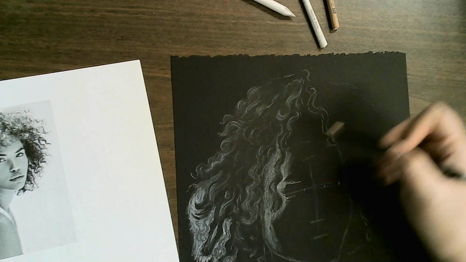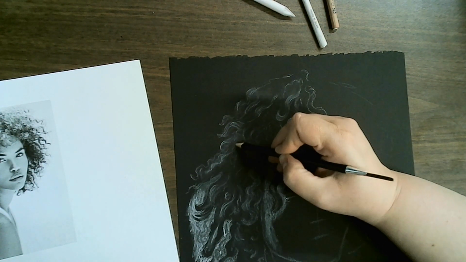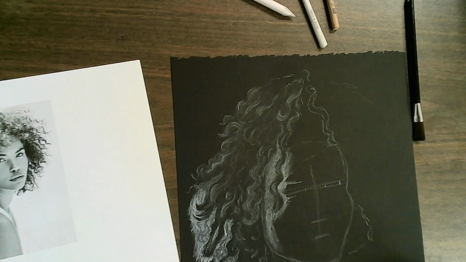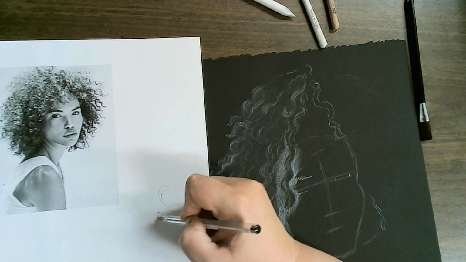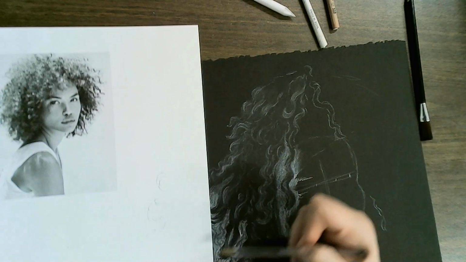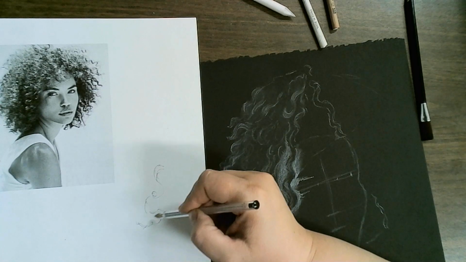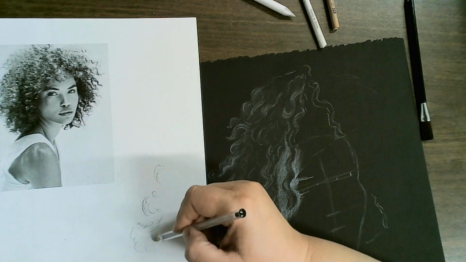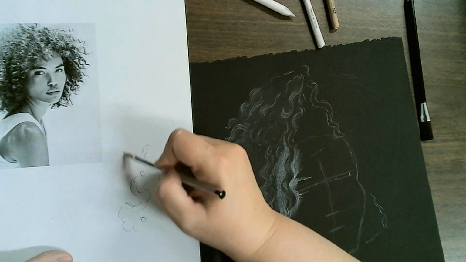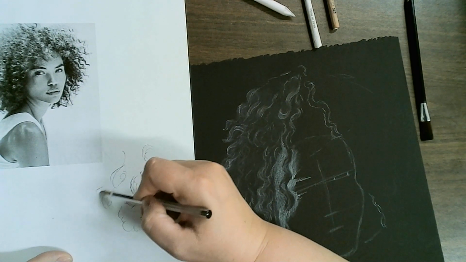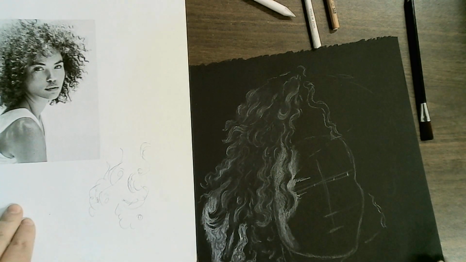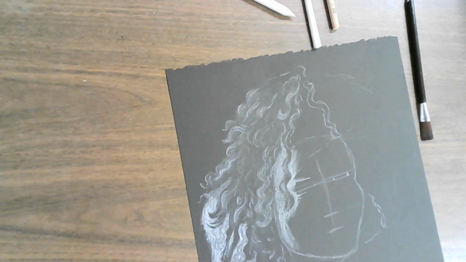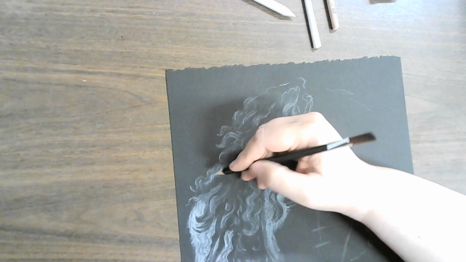Then with this pencil, I would scumble a little bit. Let me get a pen to show you this. Kind of like where you're going, sorry, that's hard for you guys to see. Like where you're going with the flow of the hair. With the eraser. So you can use the pencil top eraser.